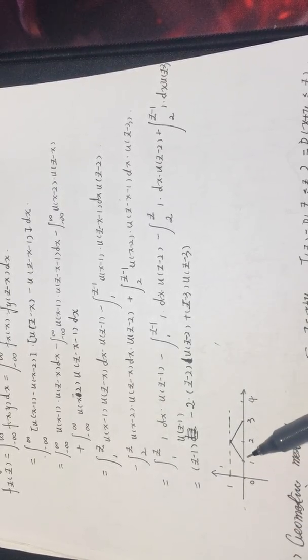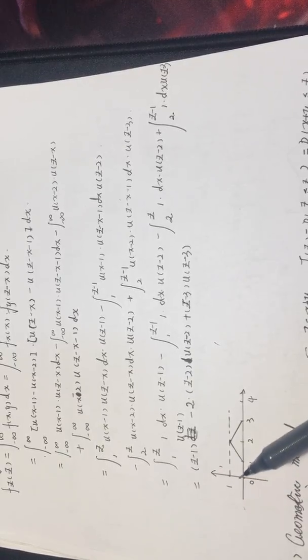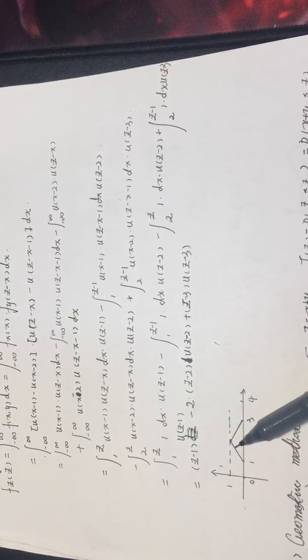From minus infinity to 1, it equals 0 because we don't have any step function. But from point 1, we begin with a slope of 1, and then we subtract 2.